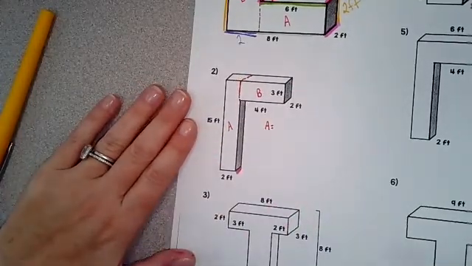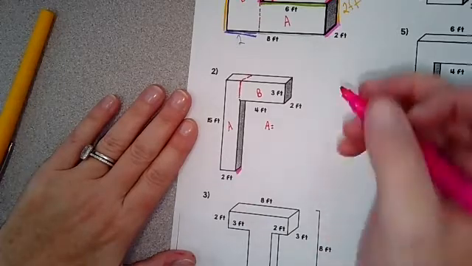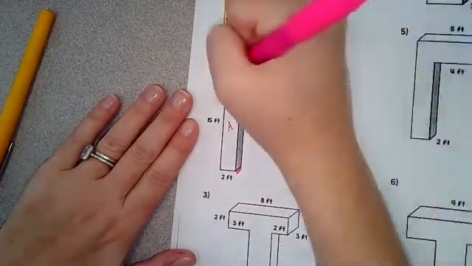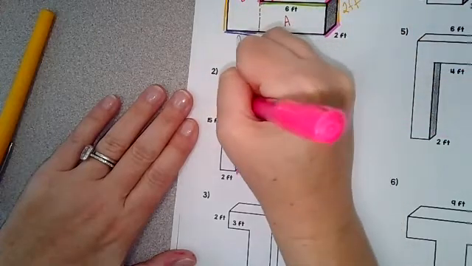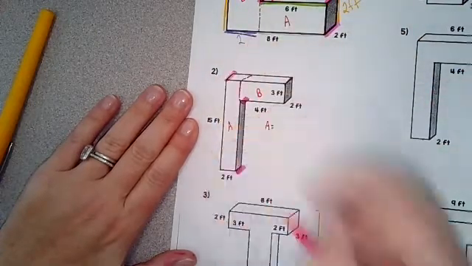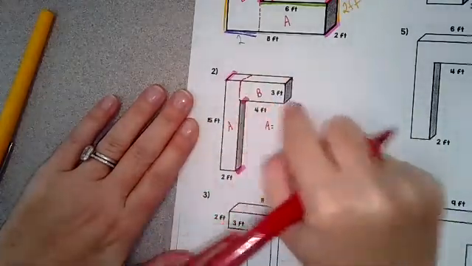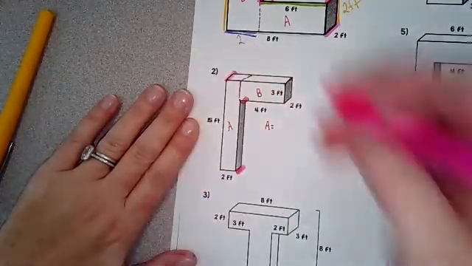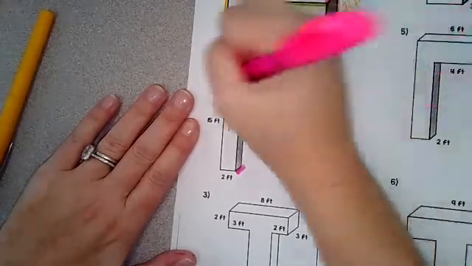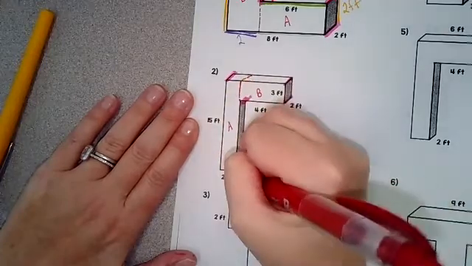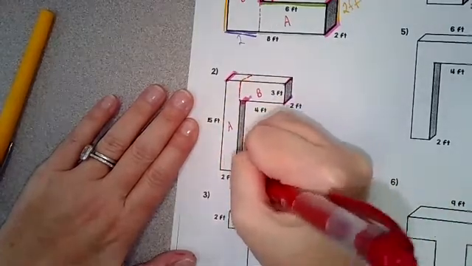Okay, so remember what I said to you about stair stepping. If this is 2, then this is 2, then this is 2, and then this is 2, and then this is 2. The width of the figure never changes. It's the same width all the way around. So if this is 2, this is 2, this is 2, this section's 2, this is 2, okay? So that makes this 2 feet.